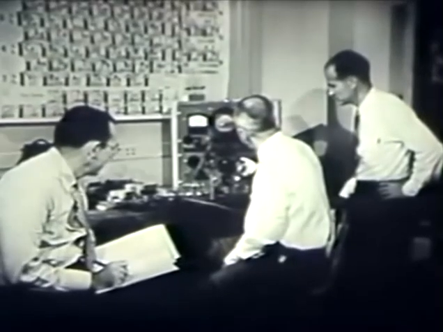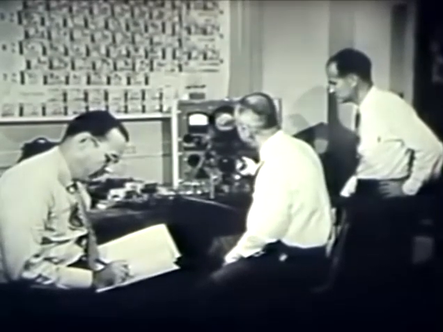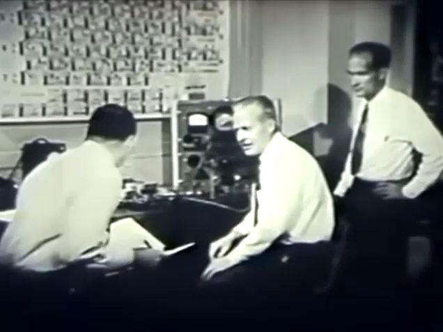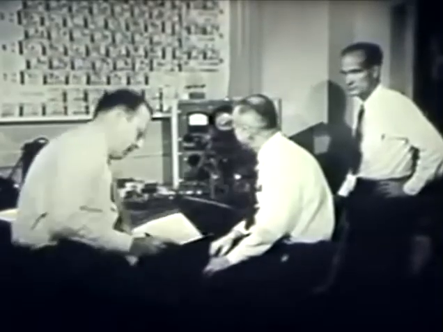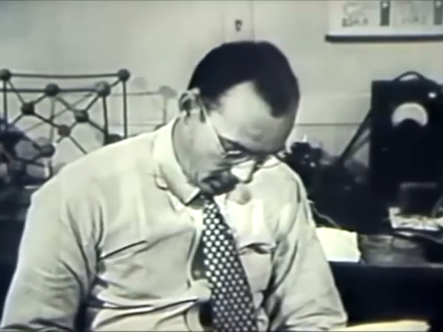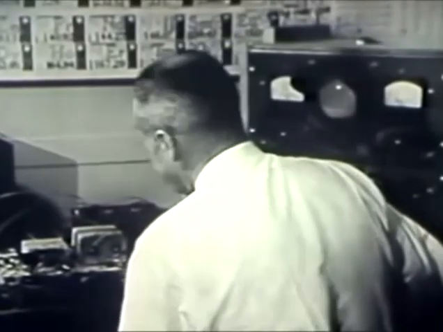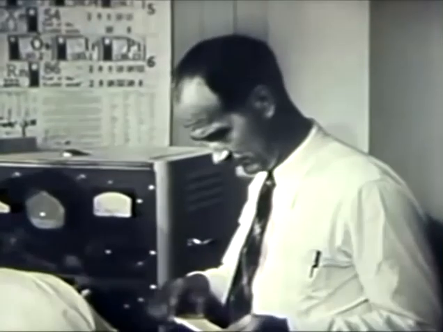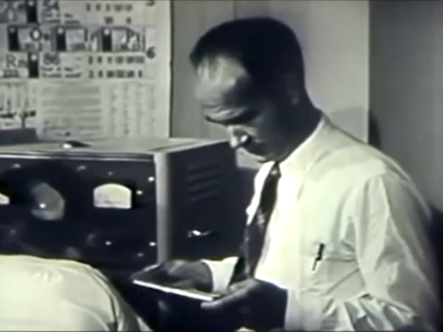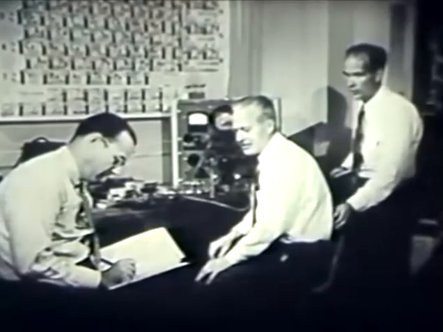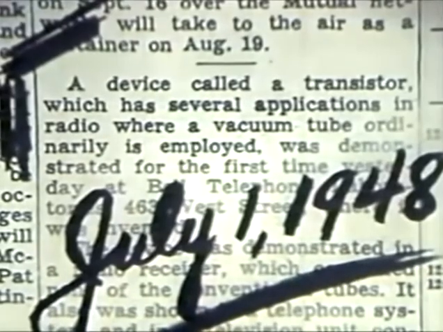Well, Doctors Shockley, Bardeen, and Brattain and their associates at the Bell Telephone Laboratories were working on a problem in pure research, investigating the surface properties of germanium, a substance known to be a semiconductor of electricity. Their study suggested a way to amplify an electric current within a solid, without a vacuum or a heating element. And after months of calculations, experiments, tests, the transistor was born.